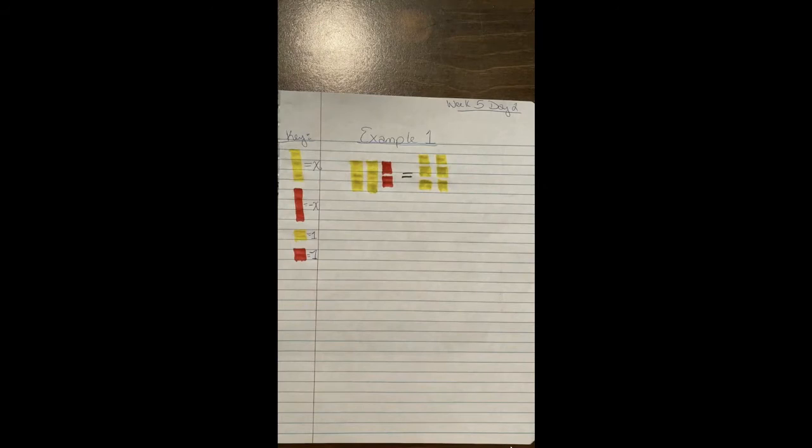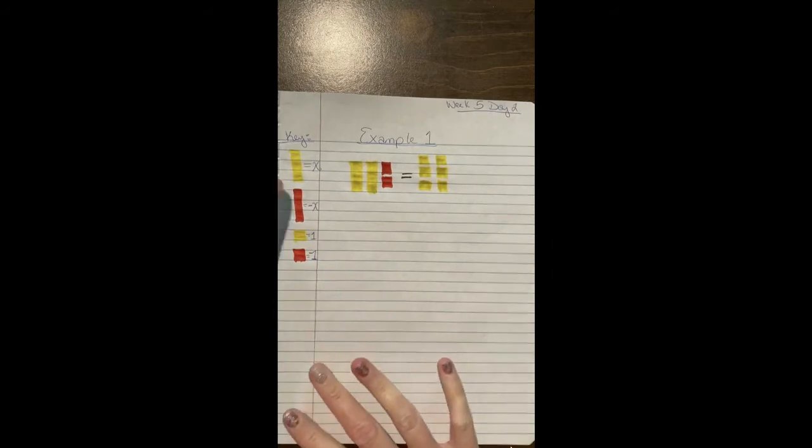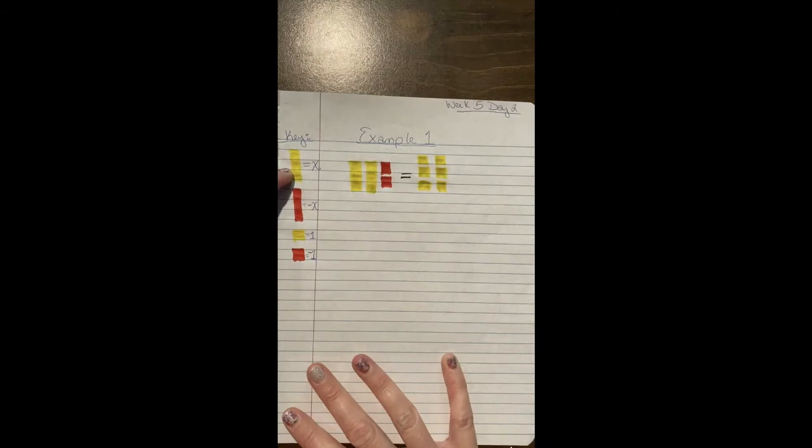That way you can see what it would look like when you're solving it on a piece of paper versus actually using the manipulatives. All right, so this is example number 1. I have my key over here. So my yellow rectangle is going to represent positive variable. I'm going to use x. My red rectangle is a negative variable or negative x. The yellow square is going to be a positive 1 and the red square will be negative 1.